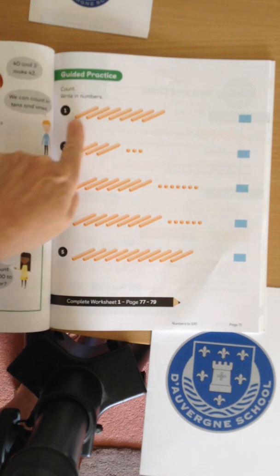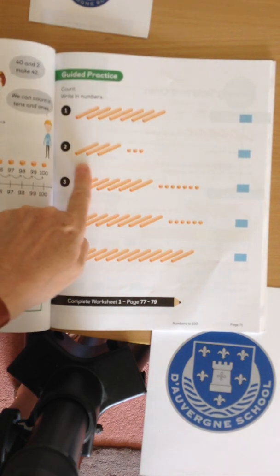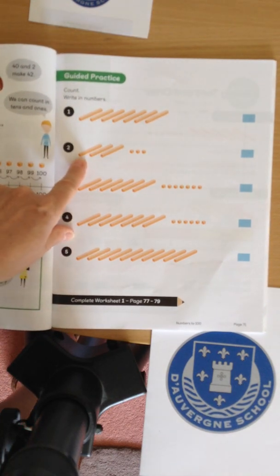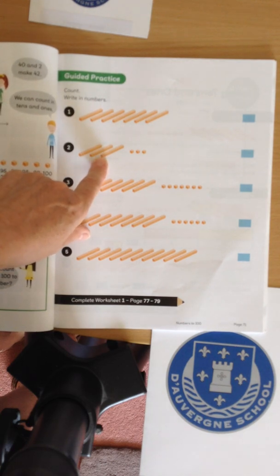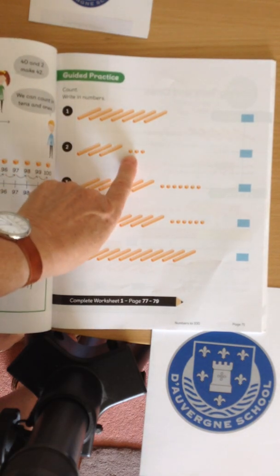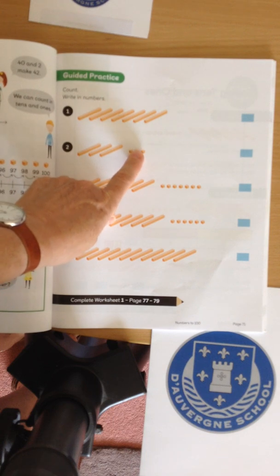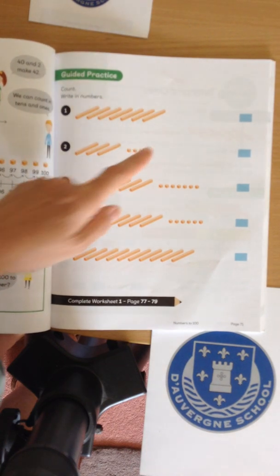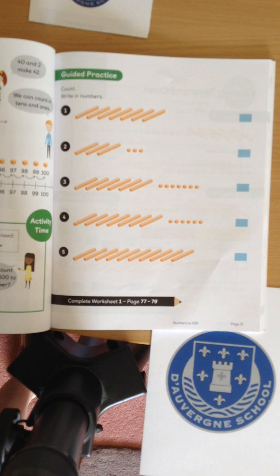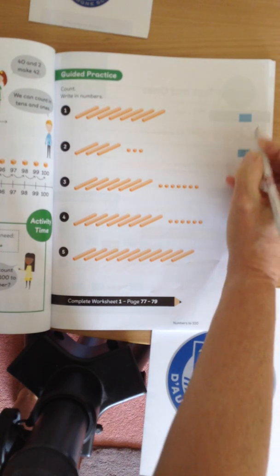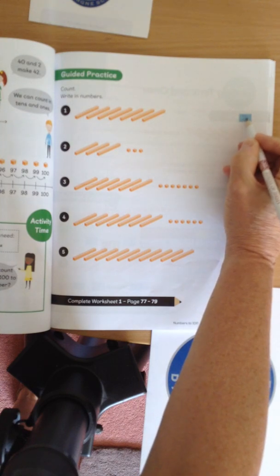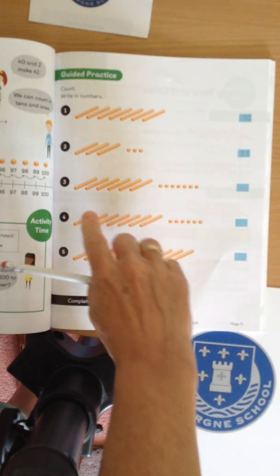We've got 70 here. How many have we got here? Let's count the tens first. 10, 20, 30. Now we need to count in ones. 31, 32, 33. So in that one we've got 33. Well done. Could put those numbers in the box here. There's 33. And in this one we had 70.